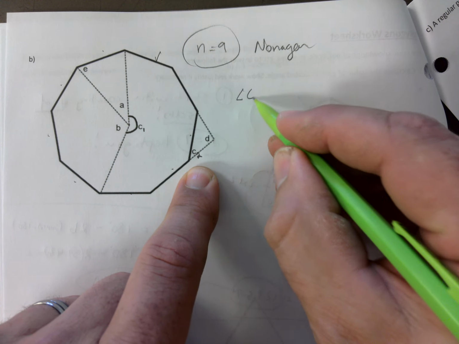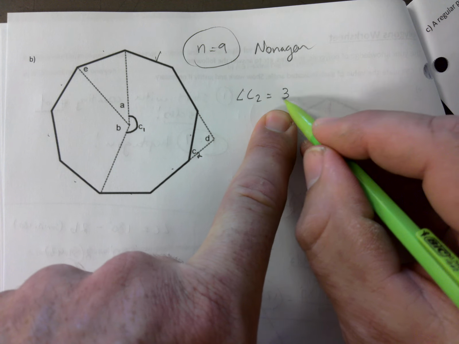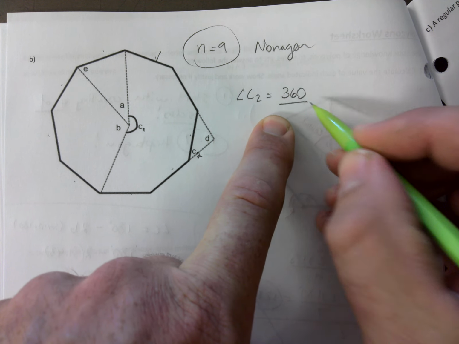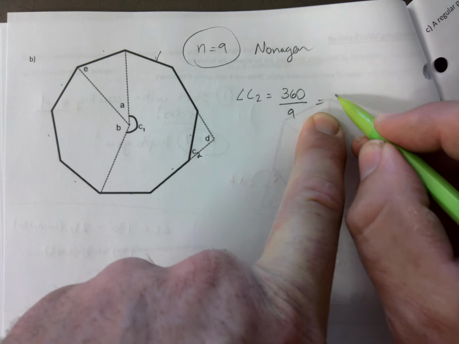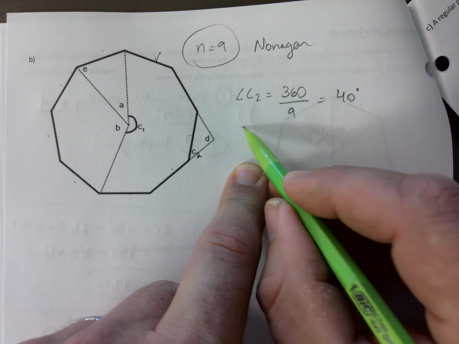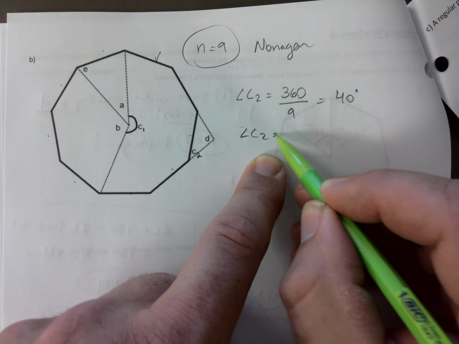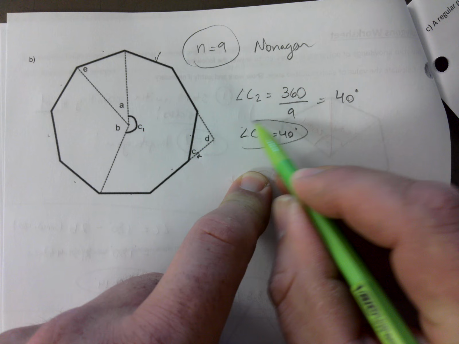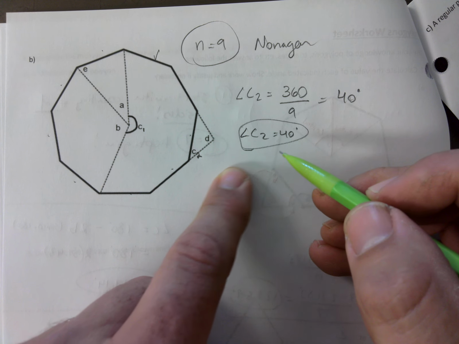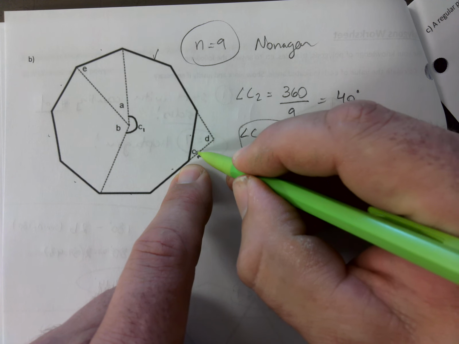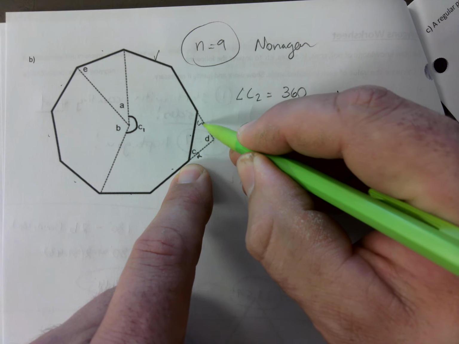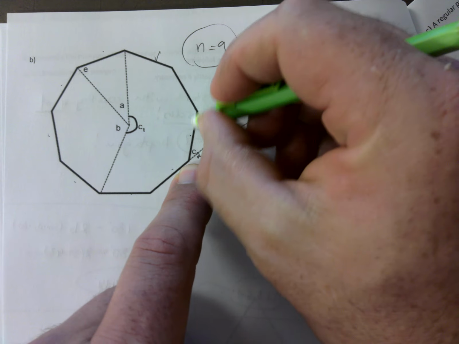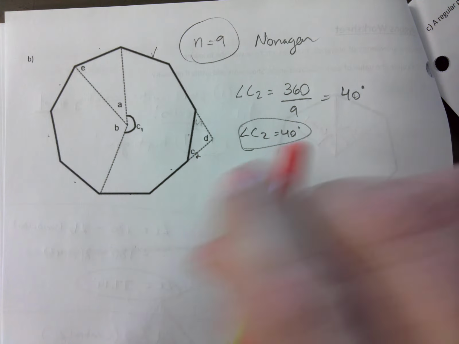Angle C2 is going to be 360 divided by 9, and that's 40 degrees. You're done, right? Angle C2 is done. It's 40 degrees. Okay? Just like before, if this is C2, then this is technically also C2. Let me use a red pen for that, because otherwise you're going to be like, where did that come from?